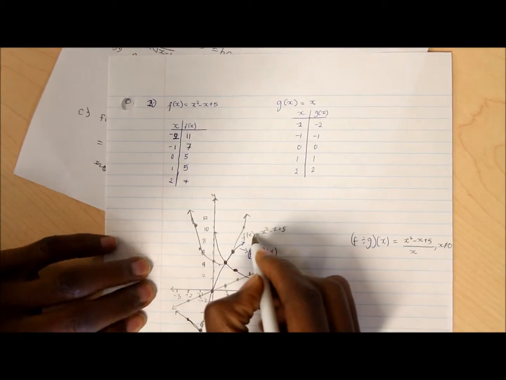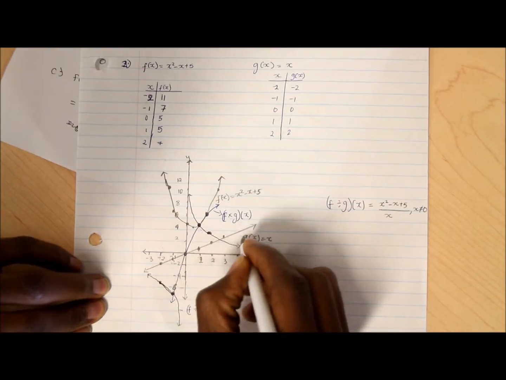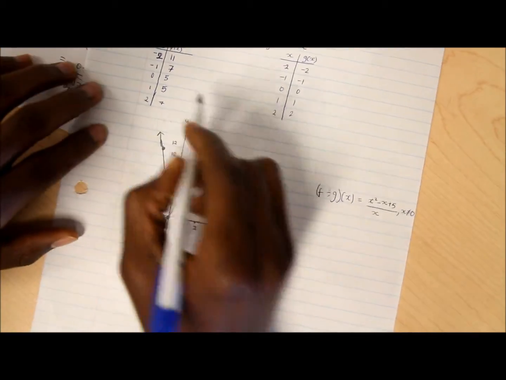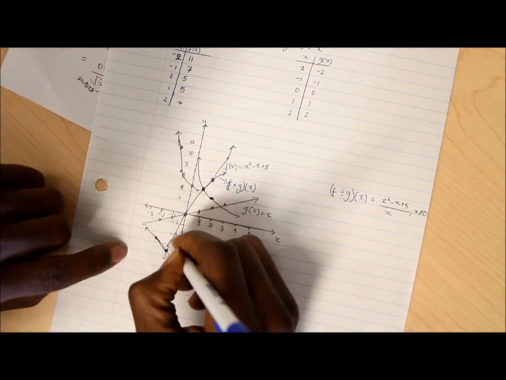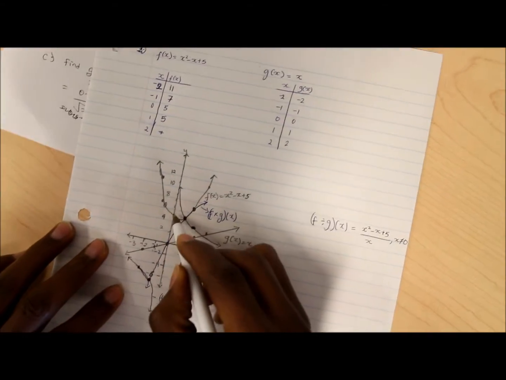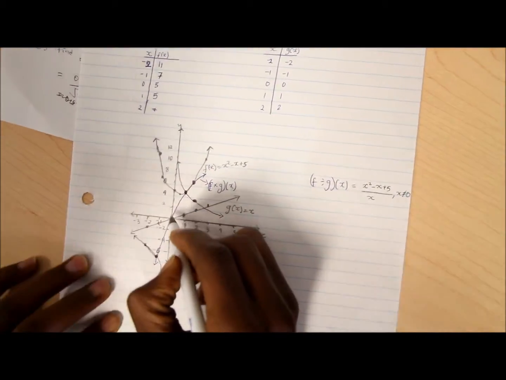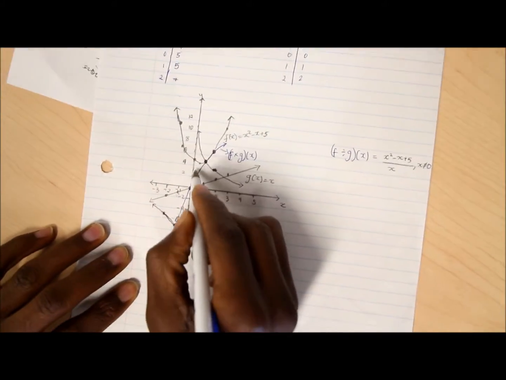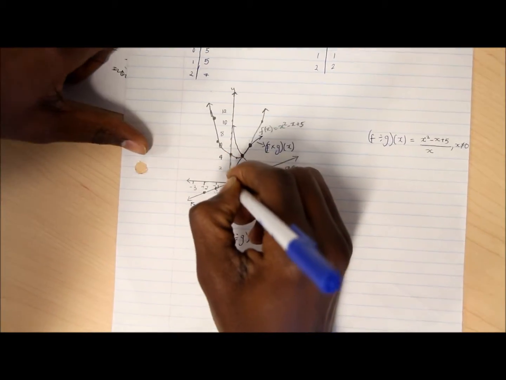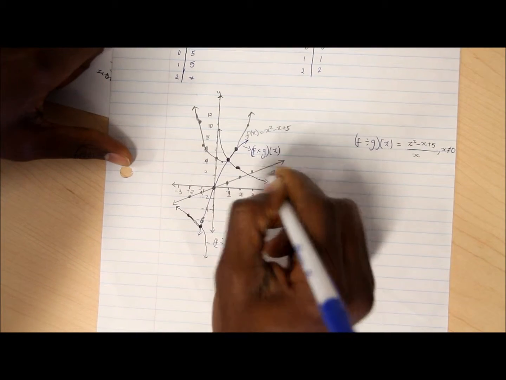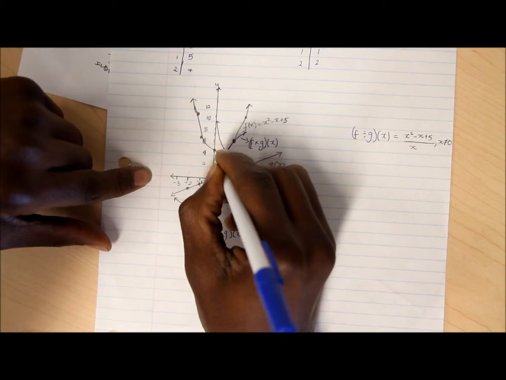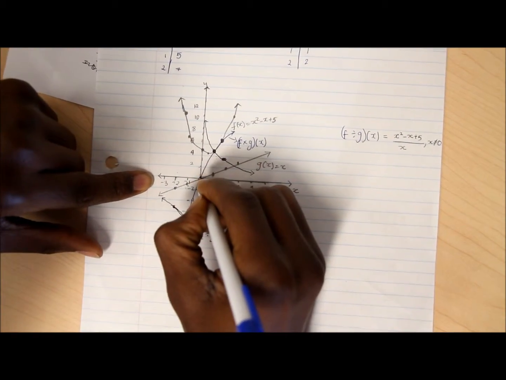This is the quadratic function f of x, and this is the linear function g of x. This is the graph of the function, so you just basically take the values of y. For this one, y is 0 for g of x, and for f, y is equal to 5. And when you divide them, it gives you 0.